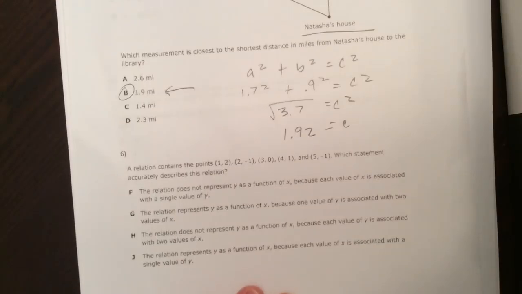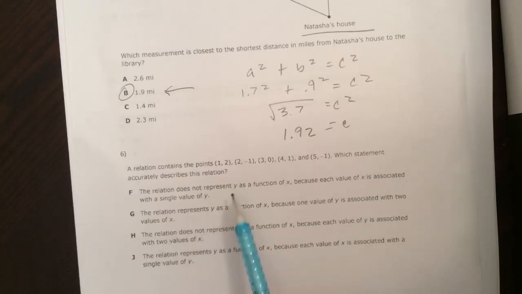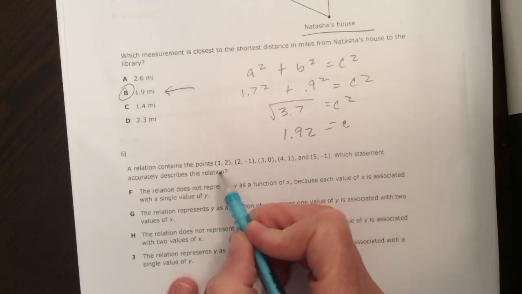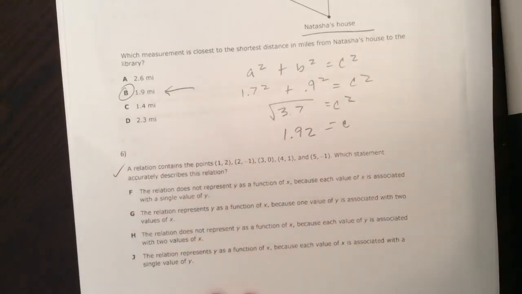Number 6, a relation contains the points. Here's your points. Which statement accurately describes this relation? Okay. So it looks like they're going to be talking about a function, and the rule of functions is, think to yourself, we talked about it a million times, x's do not repeat. So let's see if this works. 1, 2, 3, 4, 5. That works. This is a function. So let's see what it says here.